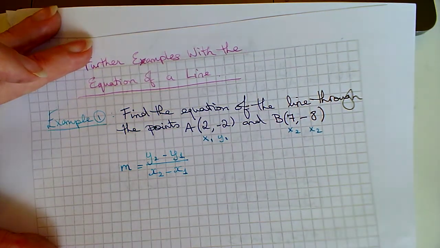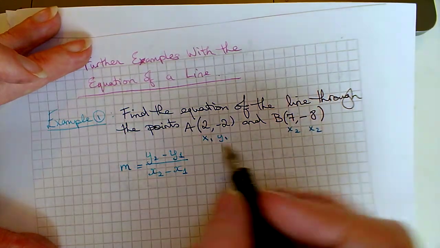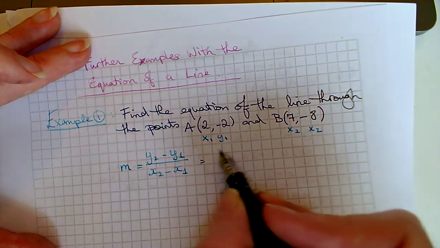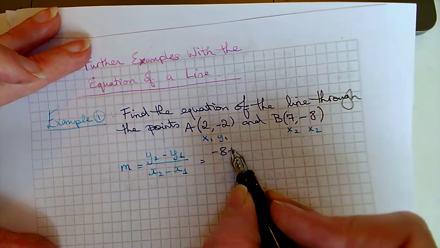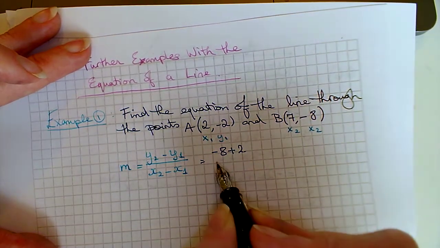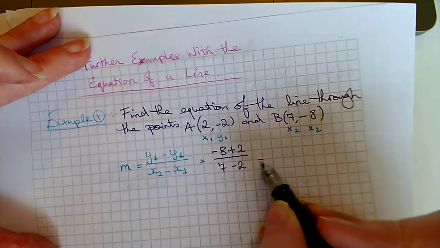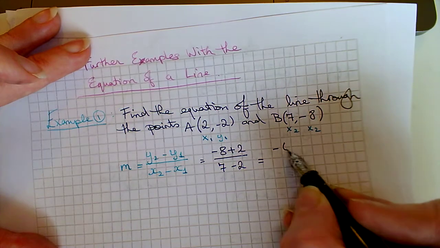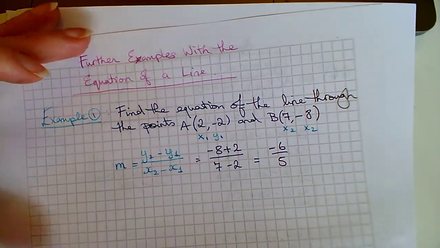That's our rise over run. y2 is -8, y1 is -2, so taking away a negative number is plus: -8 plus 2 over 7 minus 2. And this gives me -6 over 5. That's a top-heavy fraction, but we'll leave it like that.